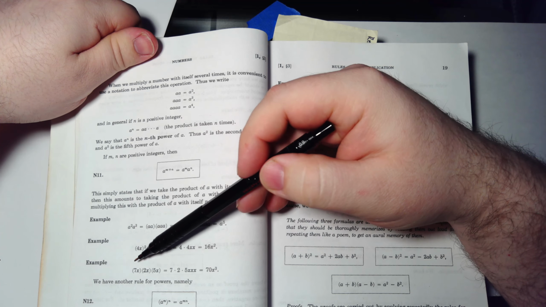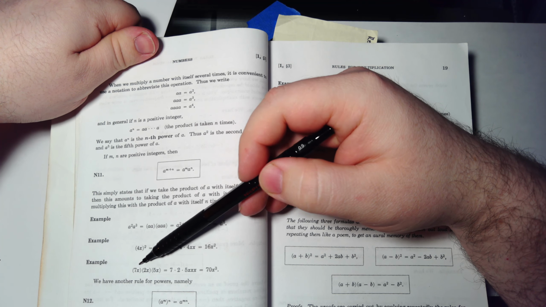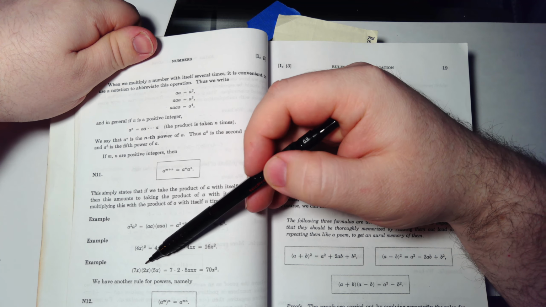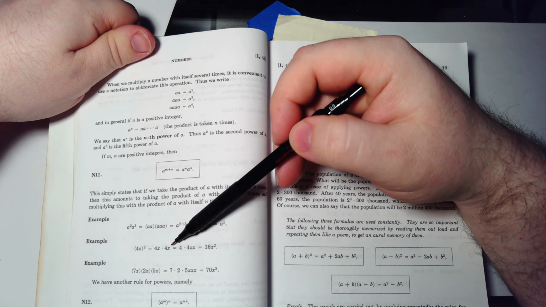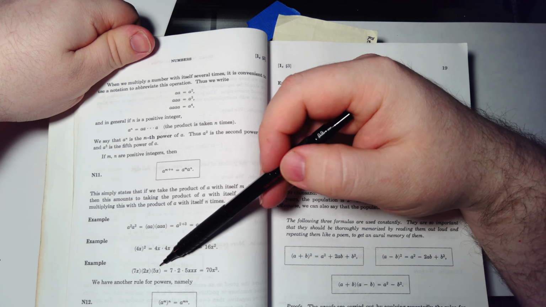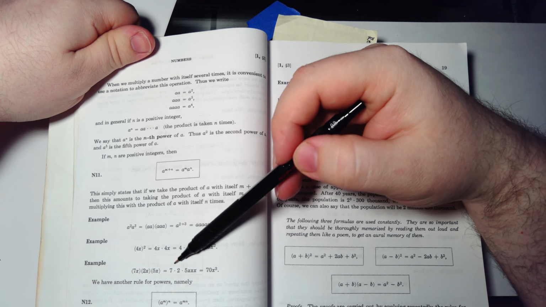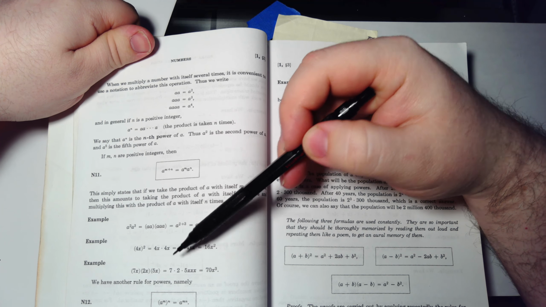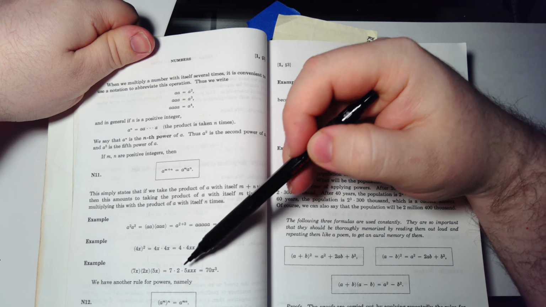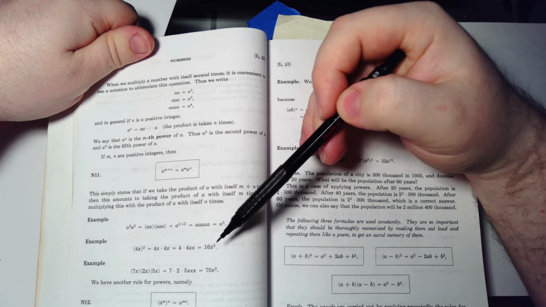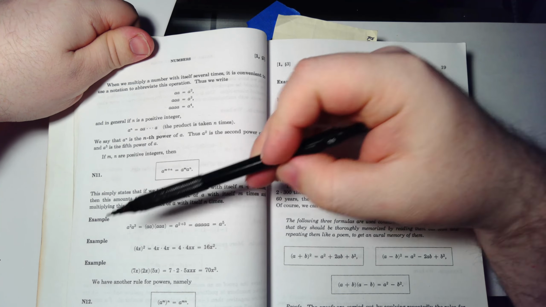For example, we could also have 7 times x, times 2 times x, times 5 times x. We can move all of our explicit numbers to the left and our non-explicit numbers to the right. And so we have 7 times 2 times 5 times x times x times x. Or 7 times 2 times 5 equals 70, and x times x times x equals x to the 3rd power, or x cubed. So we have 70x cubed.